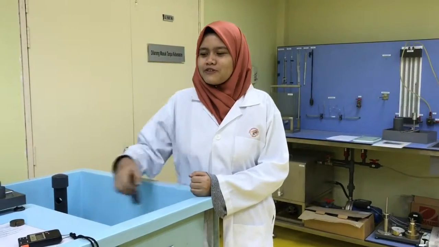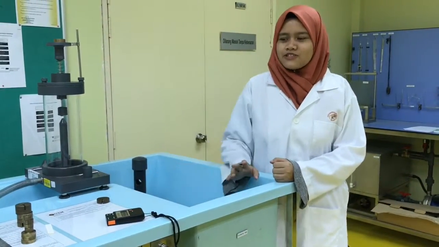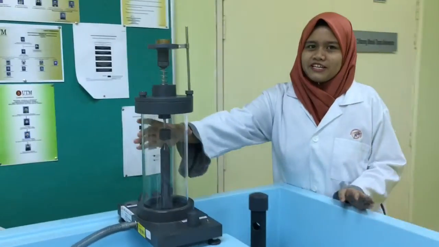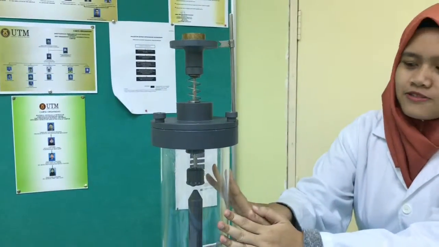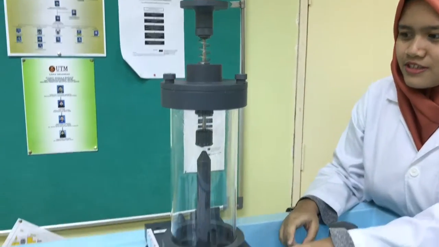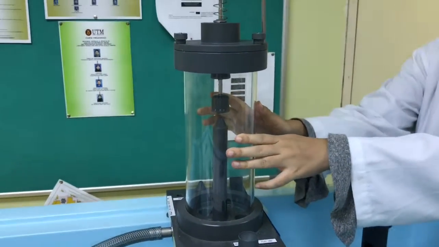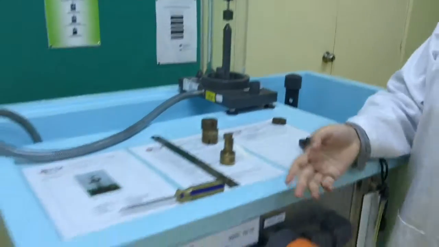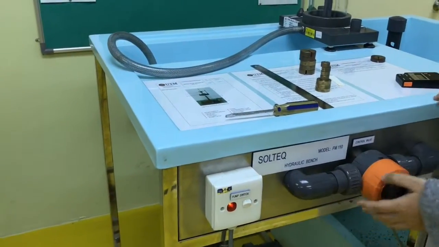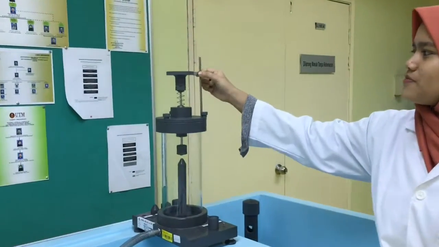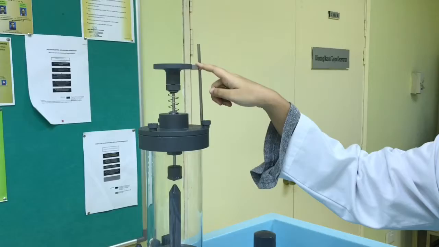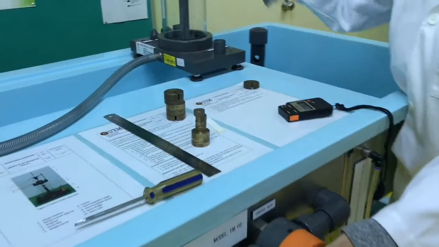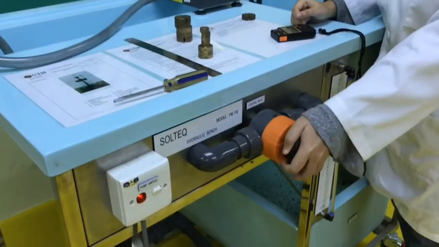Now I will explain the procedure for this impact of jet experiment. Firstly, before we start anything, we have to make sure that we install the plate inside here. As a starter we will use the flat plate first, and later we will use the hemisphere plate. Now we have switched on the pump switch, and before we put anything on the weight tray, we have to make sure that the pointer and the weight tray are aligned to each other. Now we will control the weight tray by using this control valve.